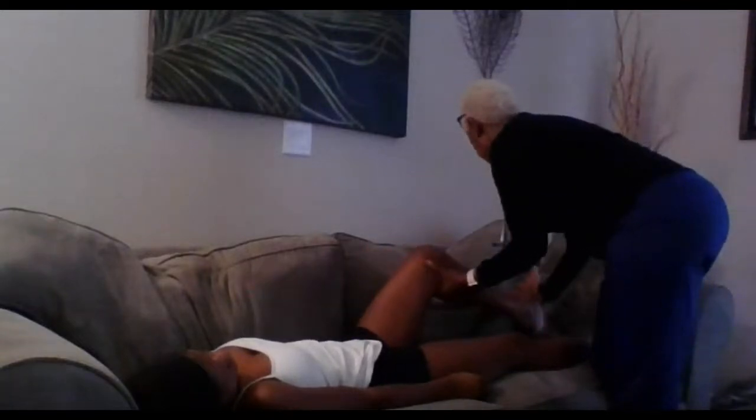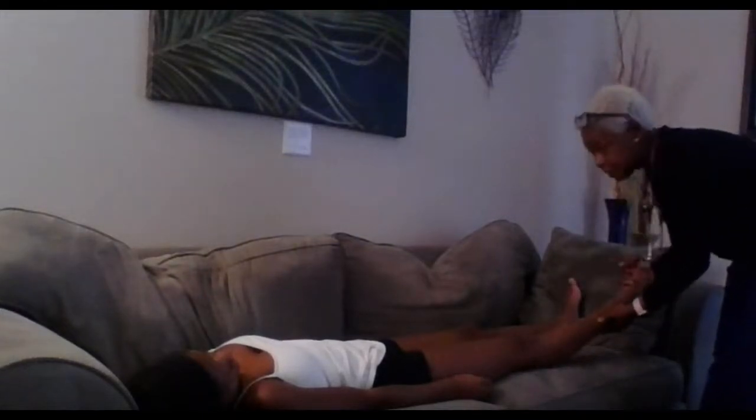And now let's check your knees. Can you bend your knees okay? Push down on my hand. Push down on this hand. Okay. Any pain or discomfort here? No. Okay. Wonderful.